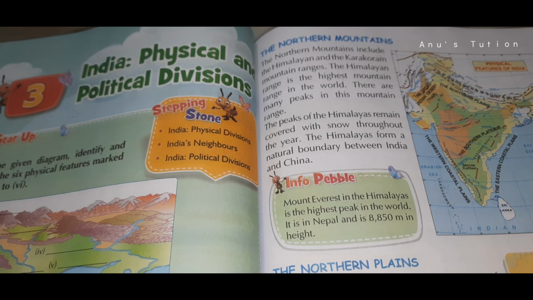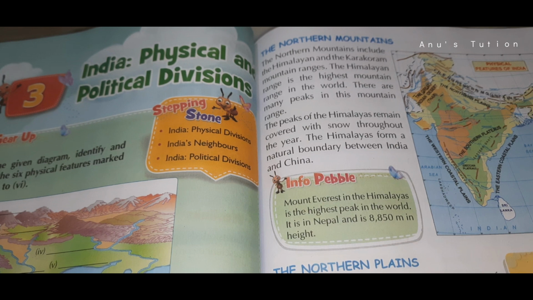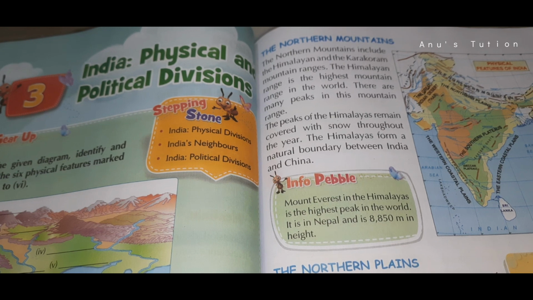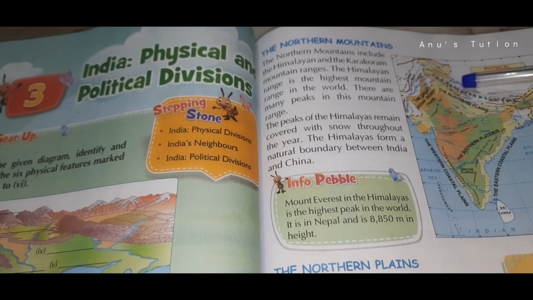Next, the Himalaya range is the highest mountain range in the world. There are many peaks in the mountain range. This is the Northern Mountains.